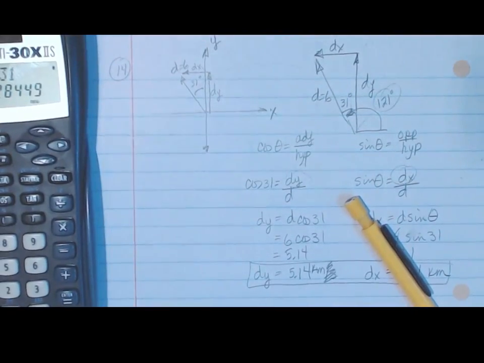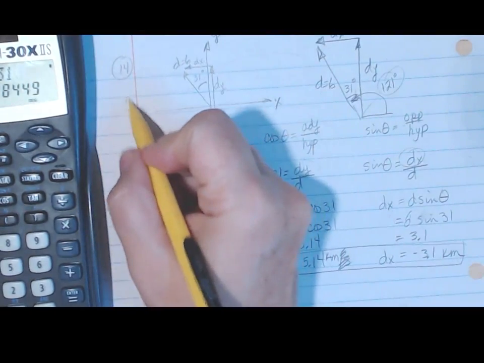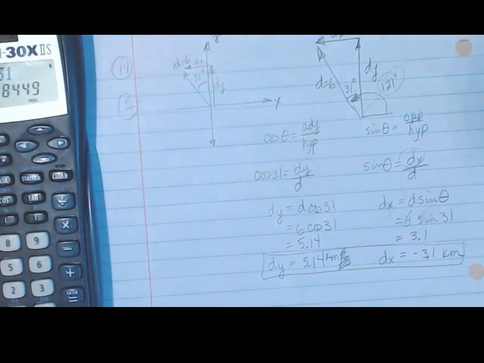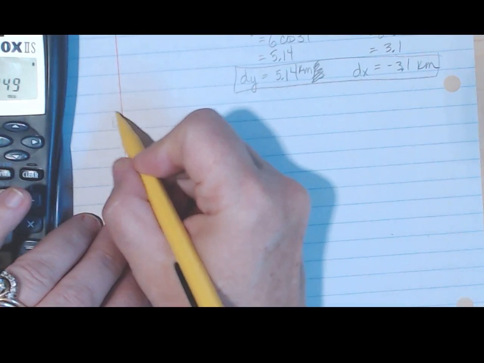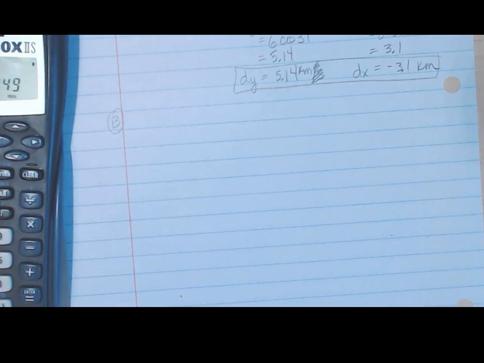I just realized I only did part A. I didn't do part B. So let's come on here and look at 14 part B. All right, what are we asked to find here in part B?